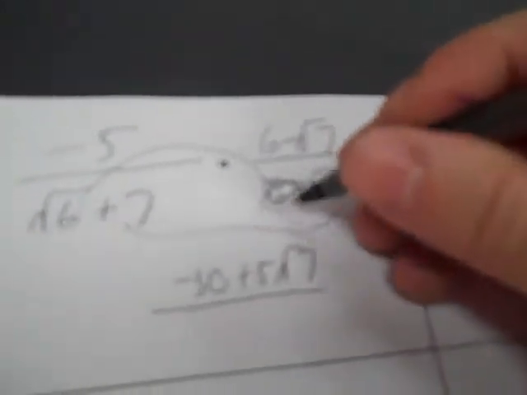Now on the bottom, we see conjugates. So I know the FOIL, I just do the F and the L. Okay, so I take the square root of 6. Wait a second, I did that wrong. It needs to be the square root. I'll just rewrite the problem down here. Negative 5 over the square root of 6 plus 7. So we multiply by the square root of 6 minus 7 on top and bottom.